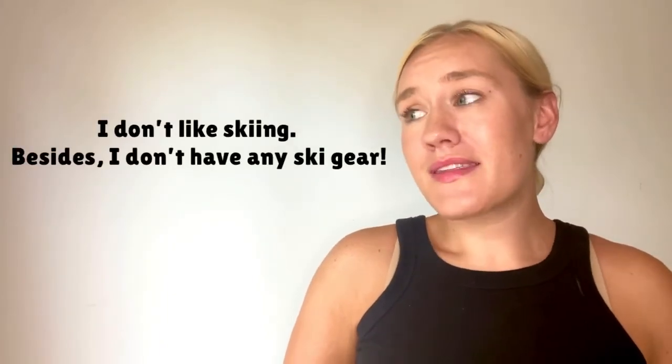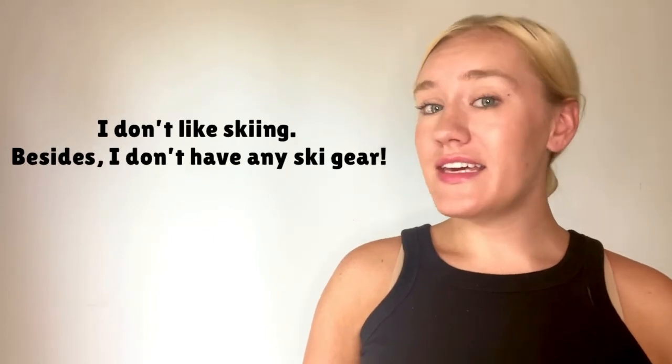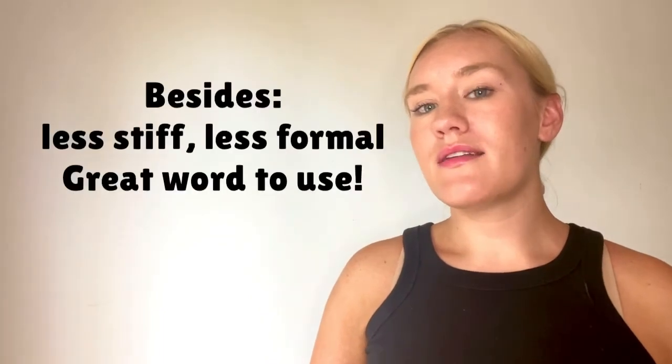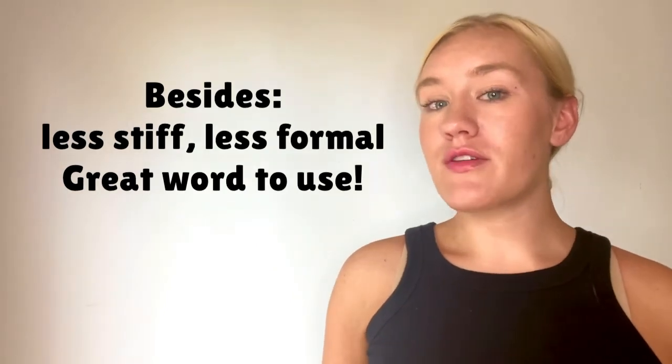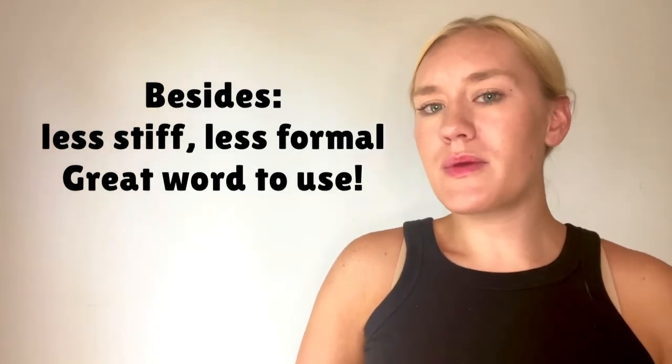Let's look at an example of how to use besides in a sentence. I don't like skiing. Besides, I don't even have any ski gear. So here we can see besides is being used, just like we said, as in addition or moreover. So we could use in addition or moreover instead of besides, but besides is a little bit less formal, less stiff, and a good option for conversational English. But it could also be used in writing and any context.